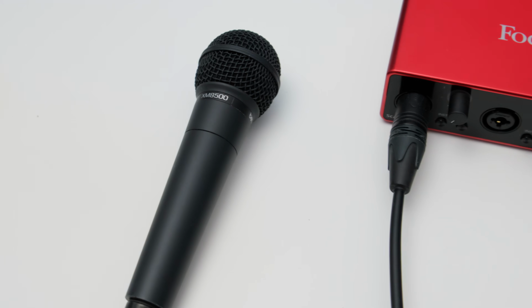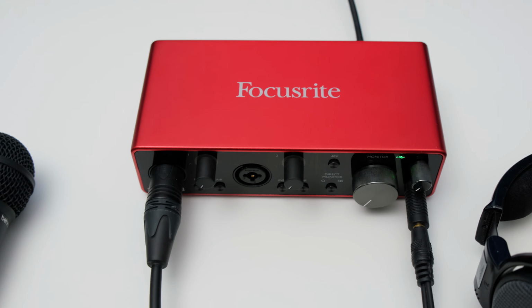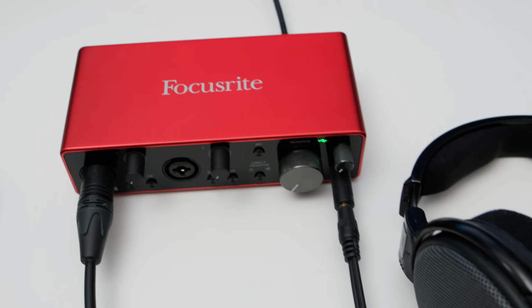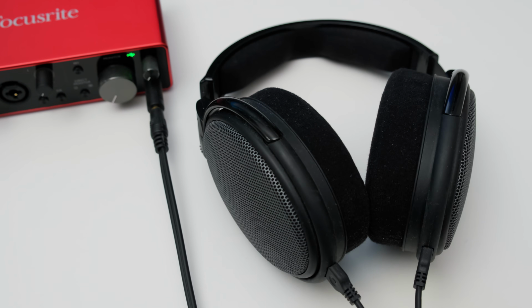Direct monitoring seems to be a feature that some people can't live without and others might never use. So let's have a look at what it does and if you need it. First of all, what is direct monitoring and what is it not? As the name implies, direct monitoring lets you monitor the sound of your inputs directly, and in most cases this is via headphones. And directly meaning without any noticeable delay. So this function allows you to listen to the audio that you're recording in real time.